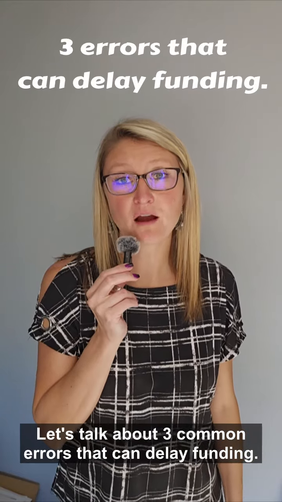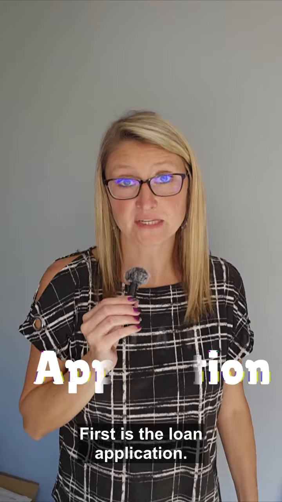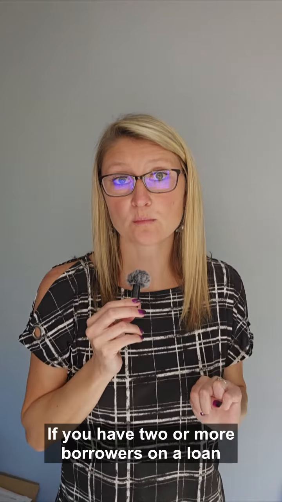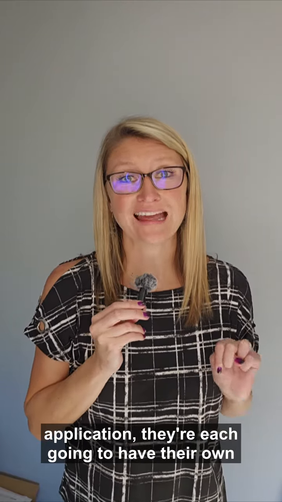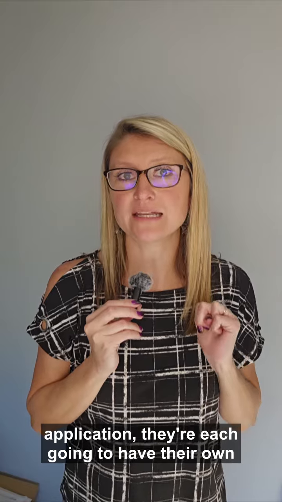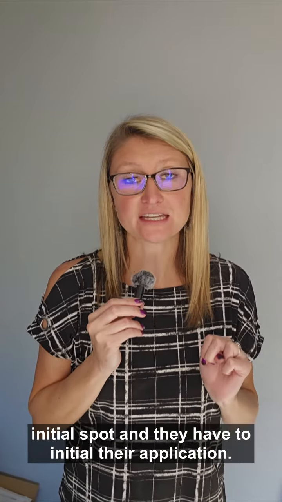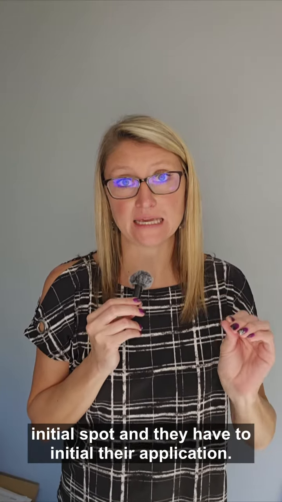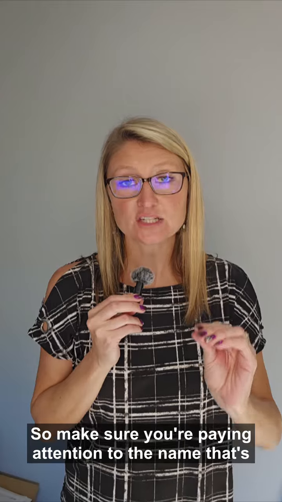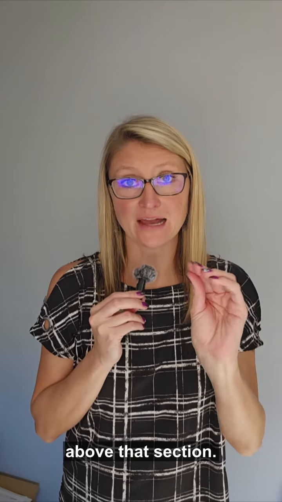Let's talk about 3 common errors that can delay funding. First is the loan application. If you have 2 or more borrowers on a loan application, they're each going to have their own initial spot and they have to initial their application. So make sure you're paying attention to the name that's above that section.